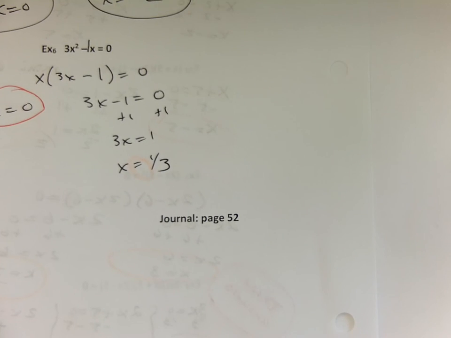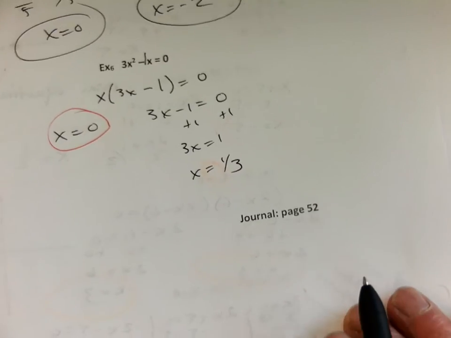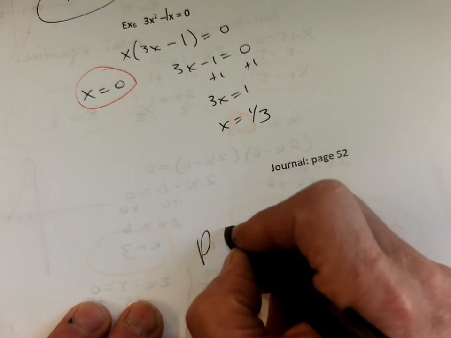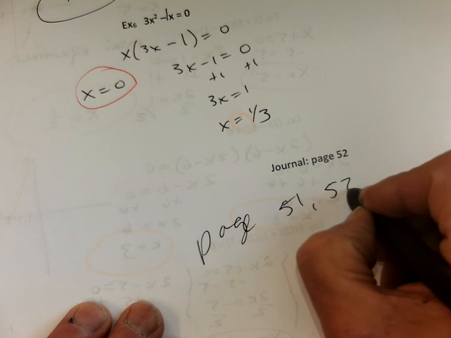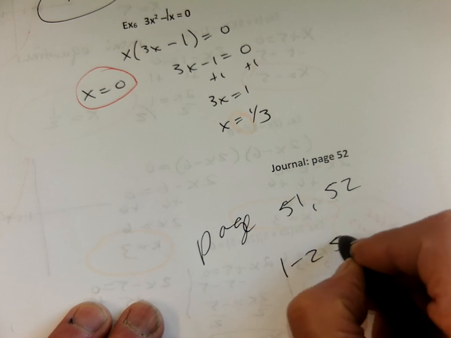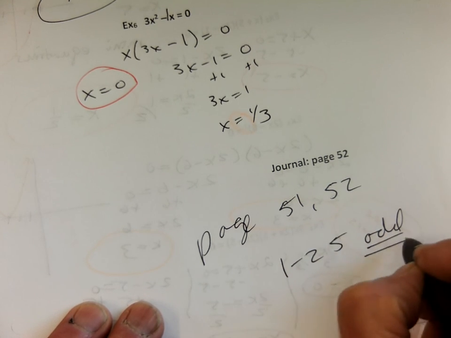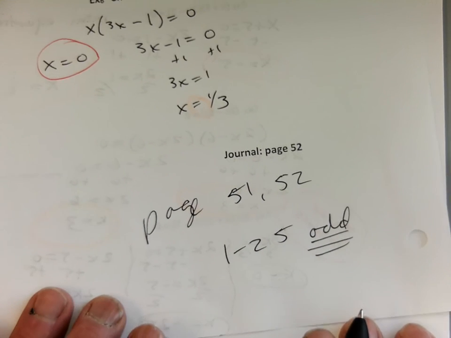Okay, what do you think? Pretty easy? And I've got a pretty easy assignment for you. We're going to do pages 51 and 52. We're going to do 1 to 25 odd. Don't do them all, okay?